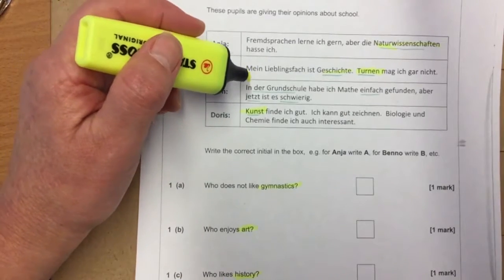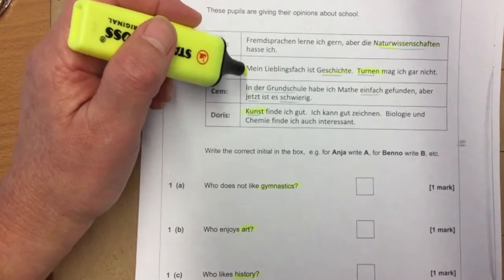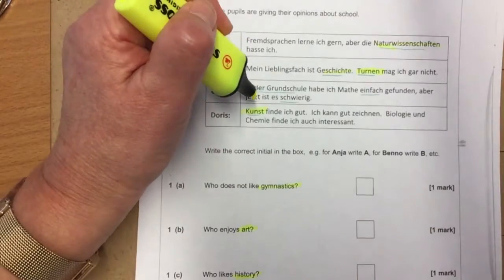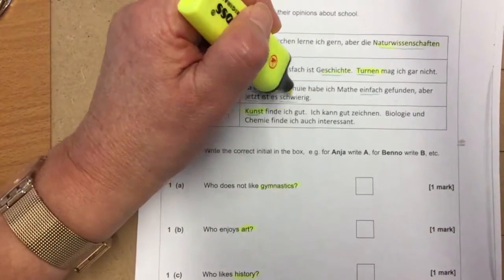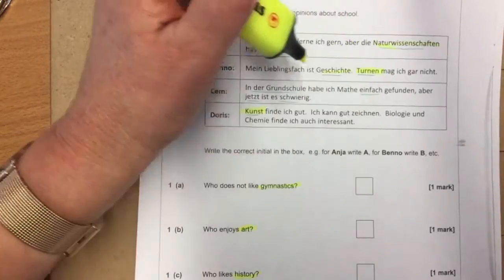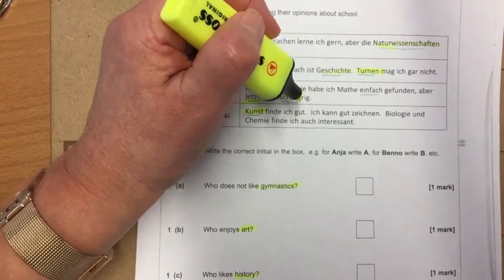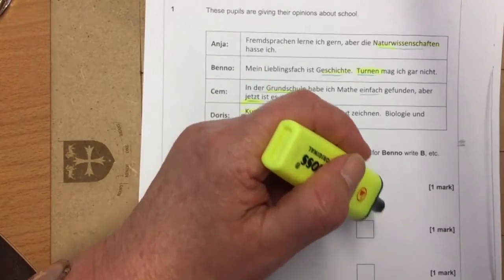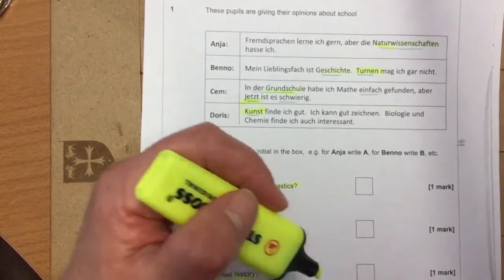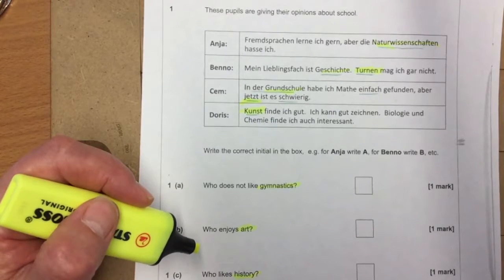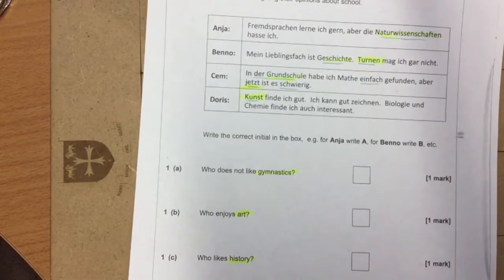Okay, if you look at, in der Grundschule habe ich Mathe einfach gefunden, aber jetzt ist es schwierig. So in primary school, I found maths easy, but now, jetzt, it's difficult, schwierig, so the answer there C. Sorry, it's A, B or C here, so you'd answer C there, okay? So C for that person. Okay, so that should be quite a straightforward question as well, but we're using the names of people.